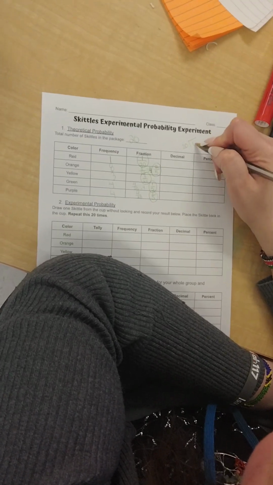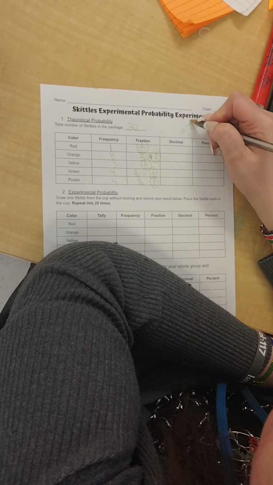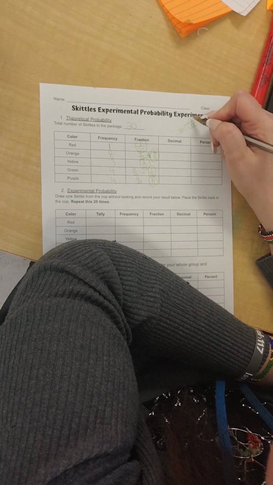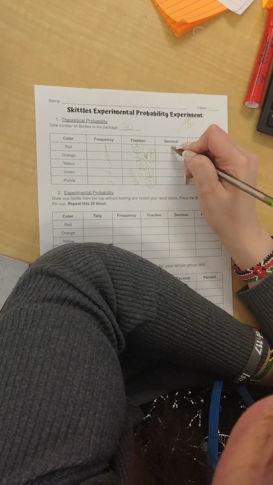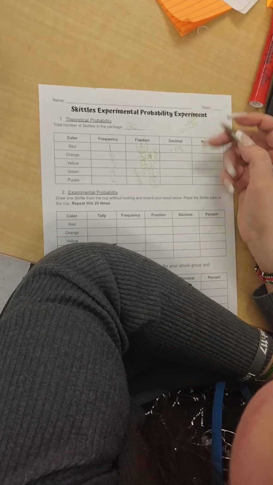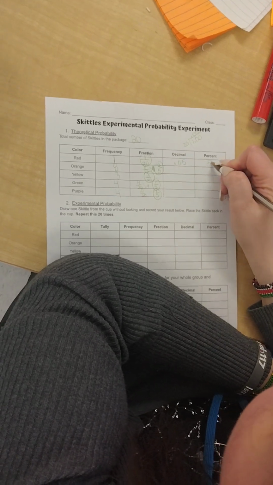So that doesn't work. So I'm going to put a decimal and a 0. That still doesn't work. So I'm going to put another 0. And then how many 20s fit in a 10? Well, guess what? It doesn't fit. How many 20s fit in 100? So that's 0.05. And then the percent is 5%.